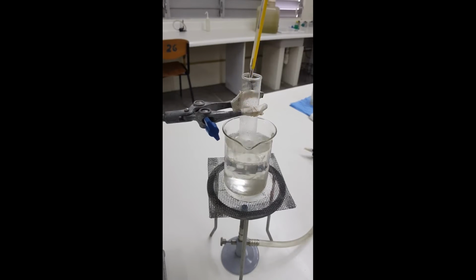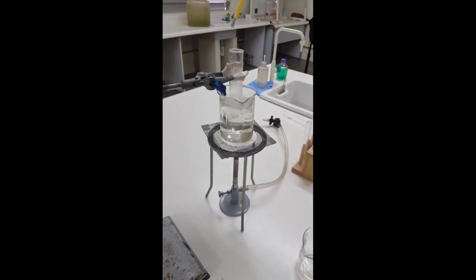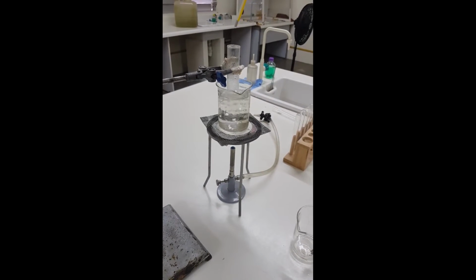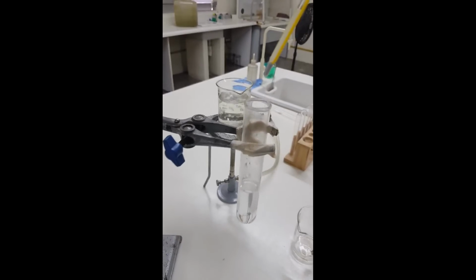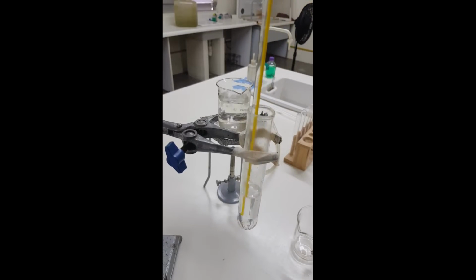Right, so let's extract this once more. Temperatures are a ways to go before it drops again.